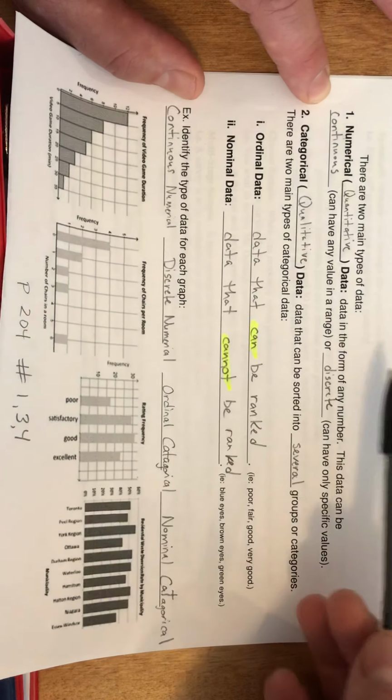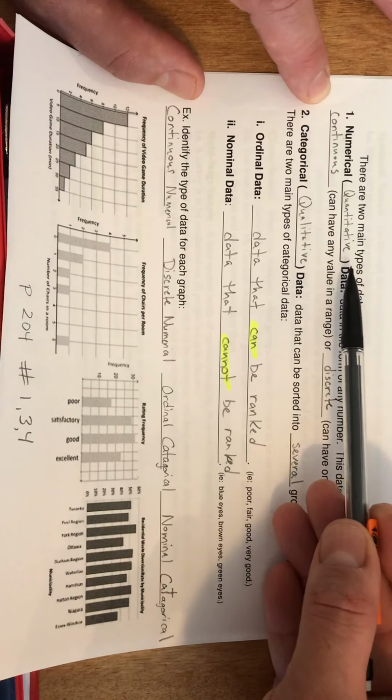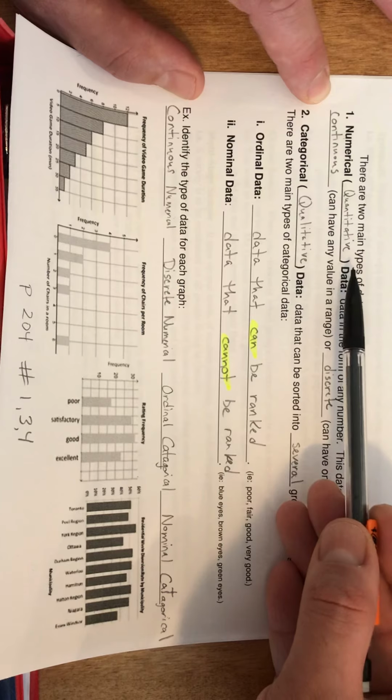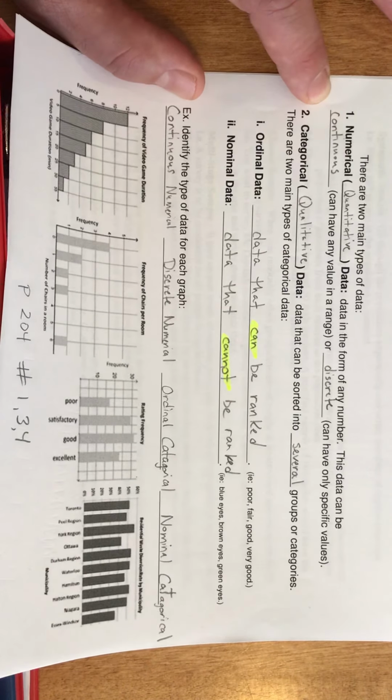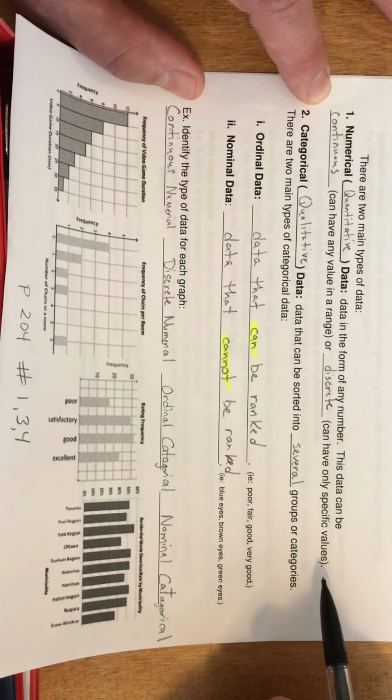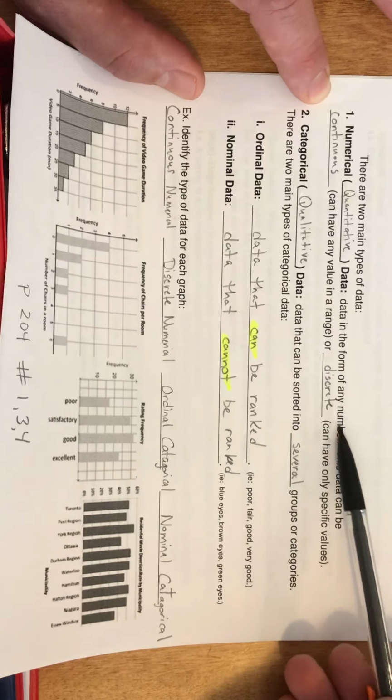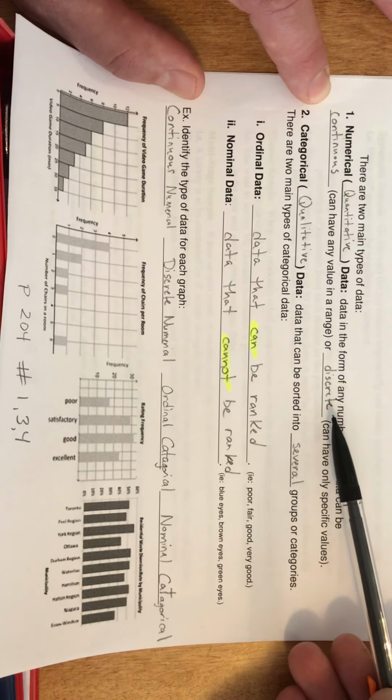So numerical data, numerical is known as quantitative. Quantity is numbers. You might know this from your science classes as well. So it's data in the form of any number. The data can be continuous or discrete. We talked about these two before.